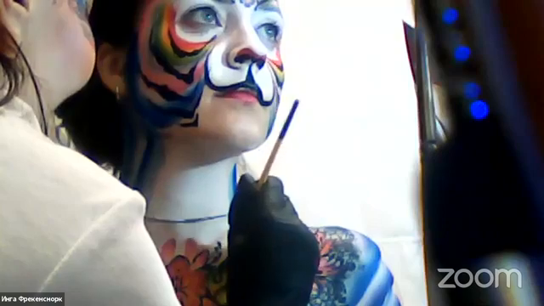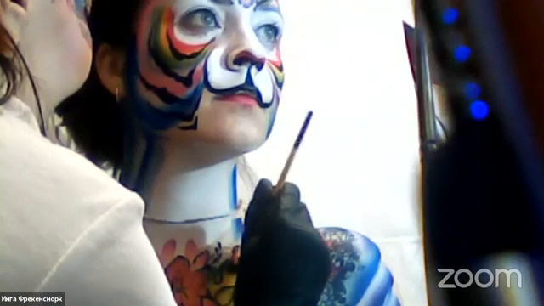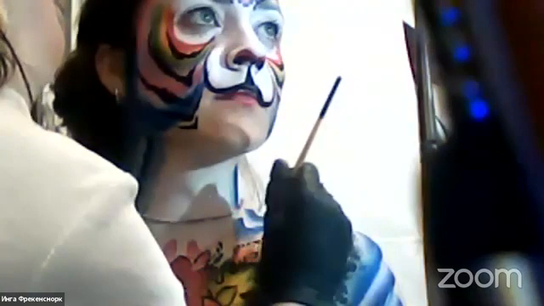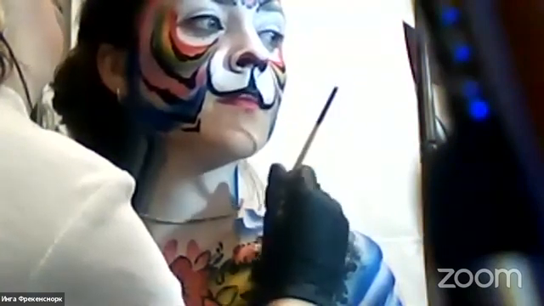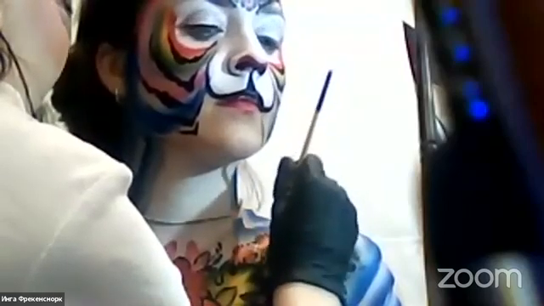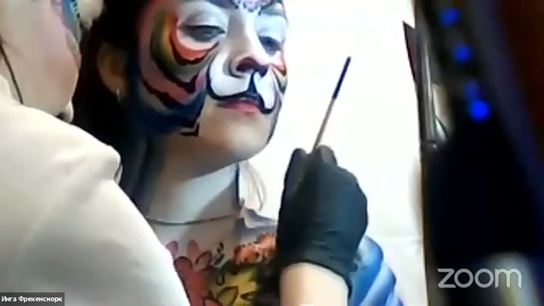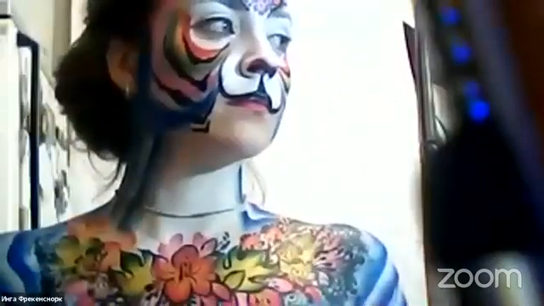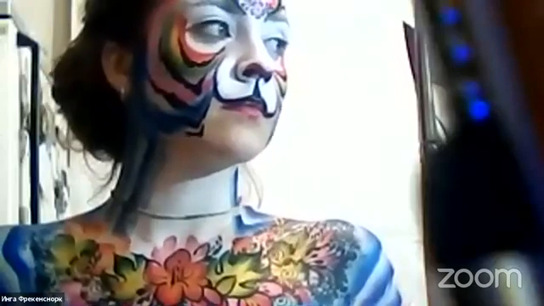And when you do body painting, do you do airbrush as well, or just your brushes? I think both. I like to mix techniques. Usually I do the foundation with the airbrush and add line work with the brush.